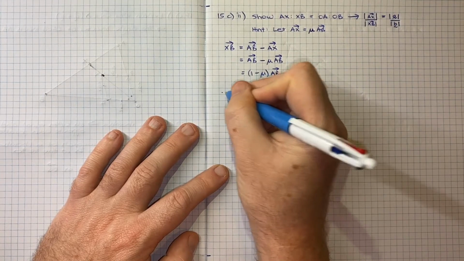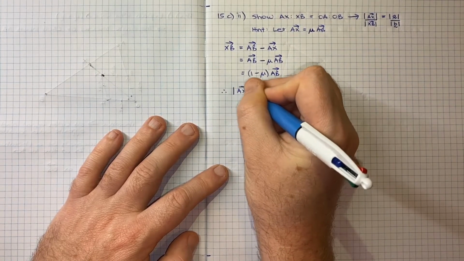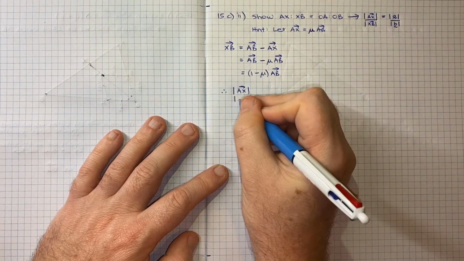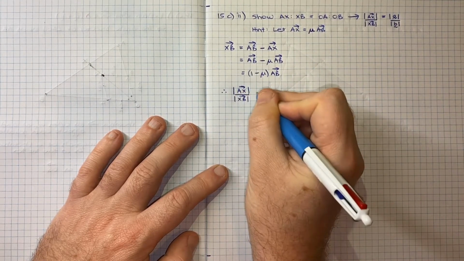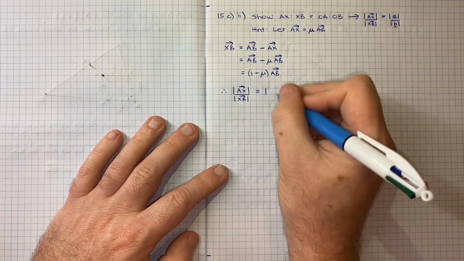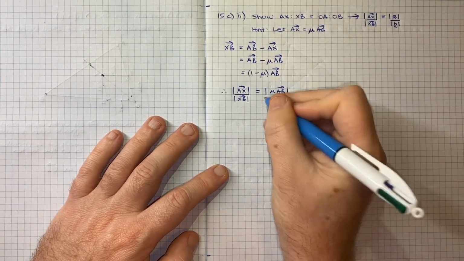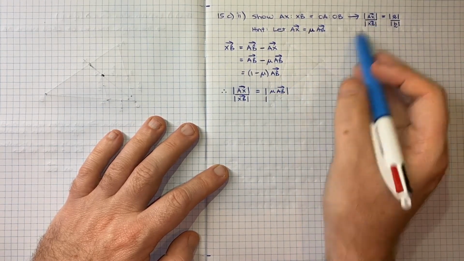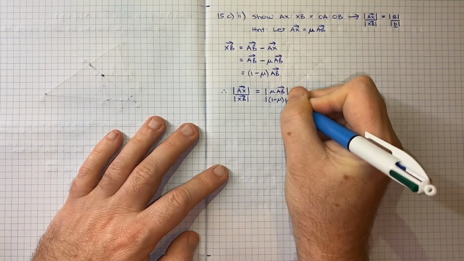We could say therefore the magnitude of AX vector divided by the magnitude of XB vector, we can write that as the magnitude of mu AB vector, divided by the magnitude of 1 minus mu AB vector.